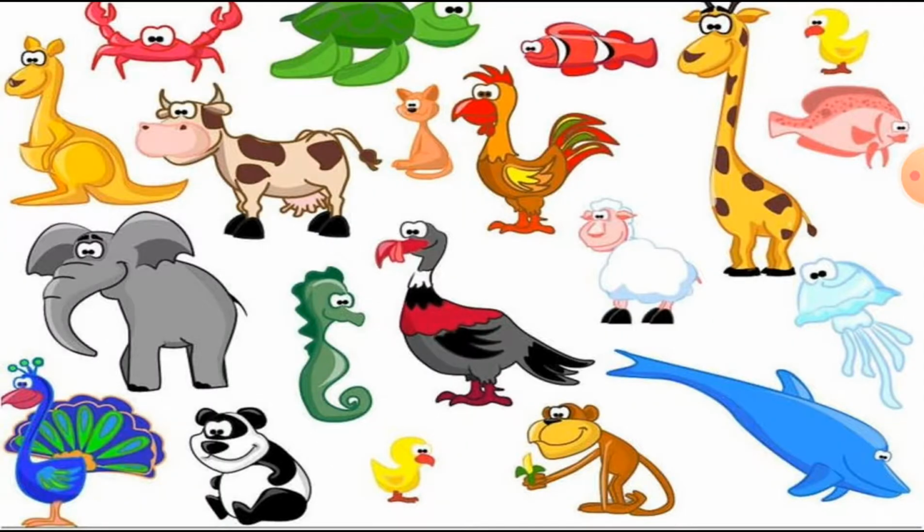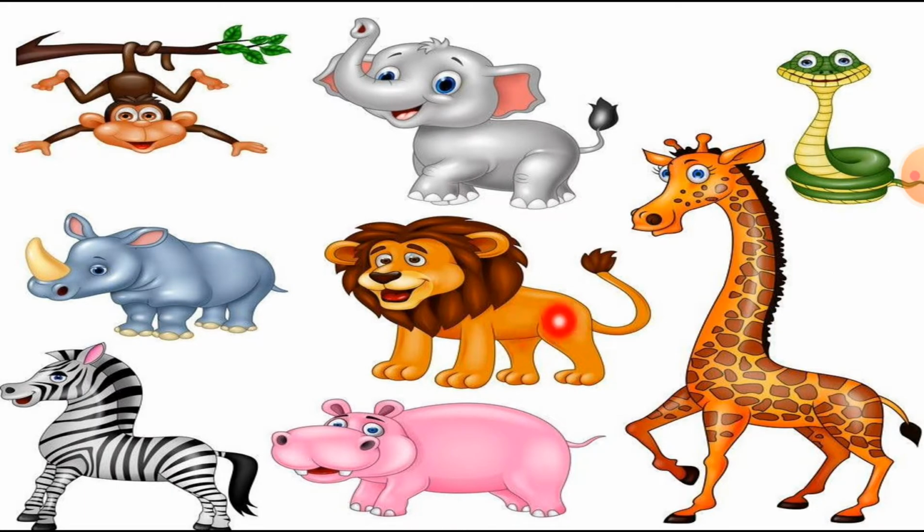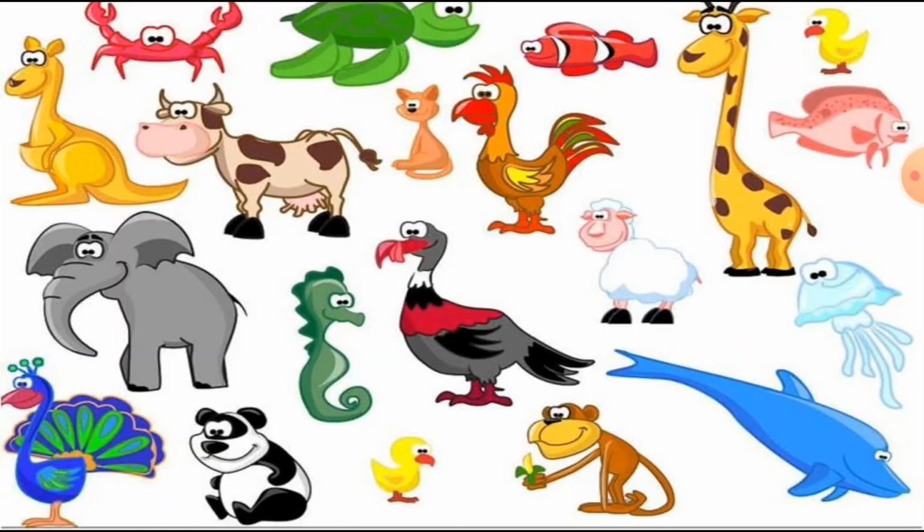Do you want to see the jungle animals? See, these are the jungle animals. The zebra, lion, elephant, and snakes all live in the jungle. So 54 story books are on the jungle animals. So how many are on the other animals? Other animals means the cow, hen, sheep, and so on.